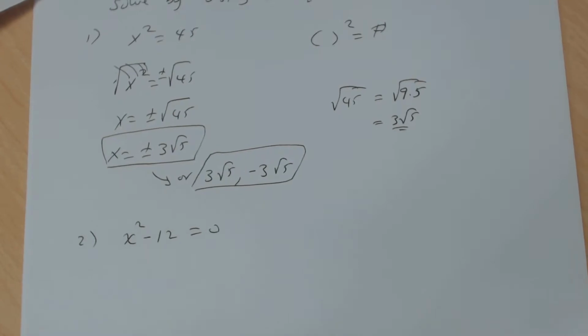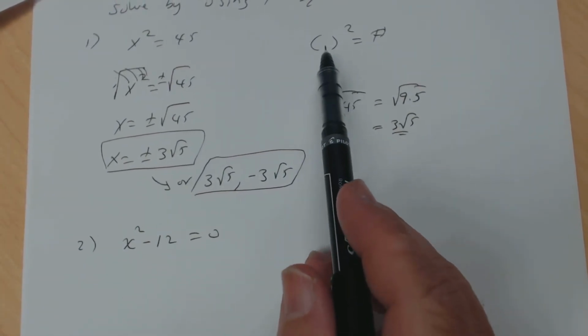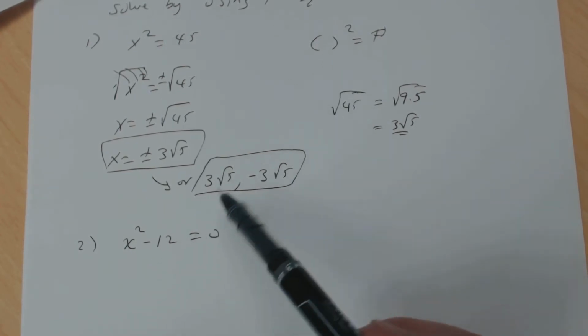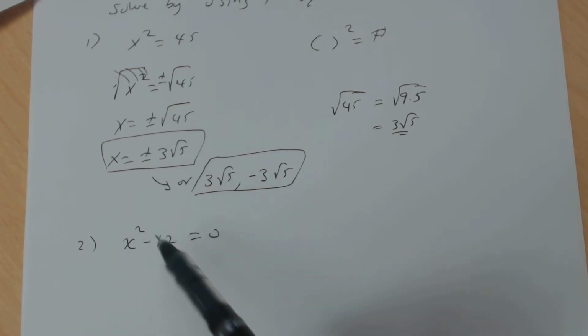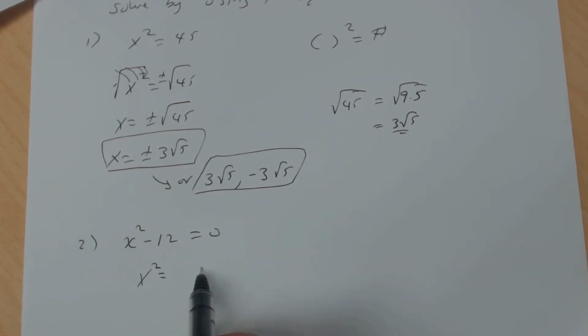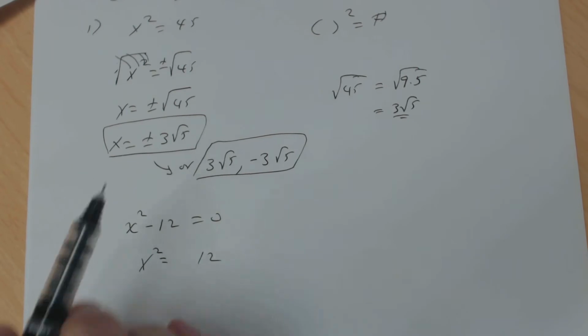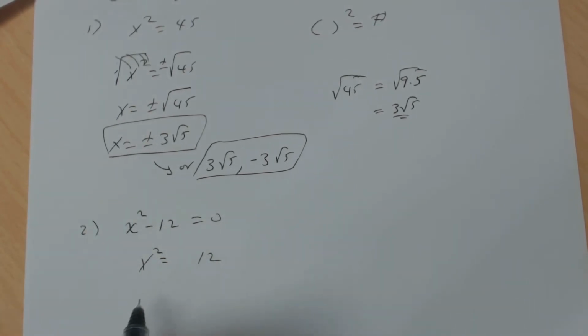First of all, you want to make sure you put it in the form something squared equals a number, because you want to use the square root property. So you've got to get that x squared by itself. You get x squared equals 12, and then we're going to do it just like we did this one. You take the square root of both sides.